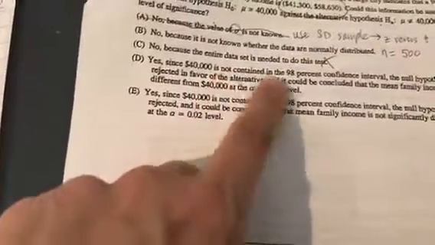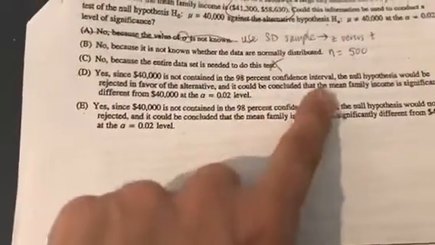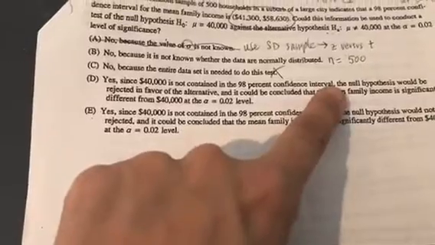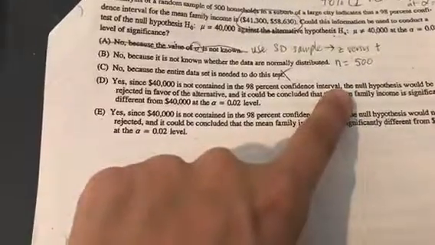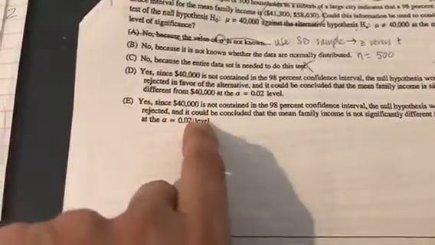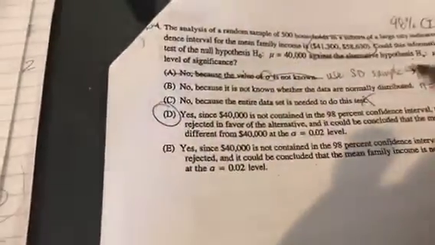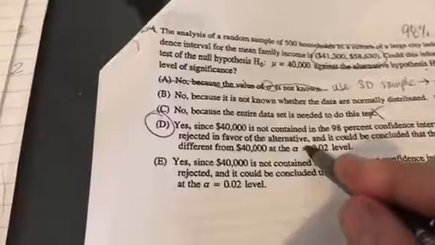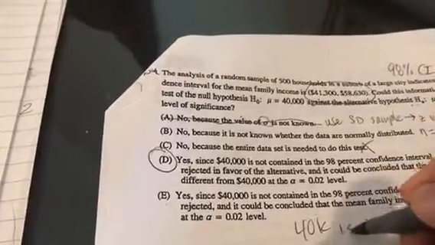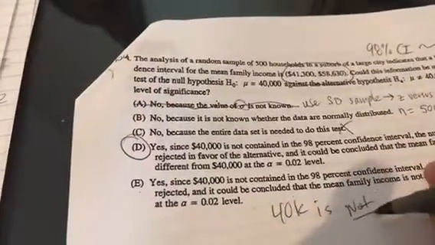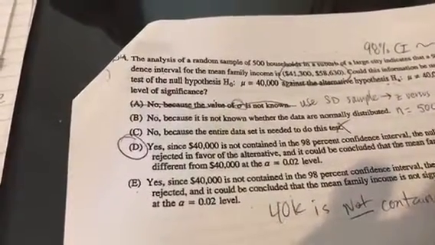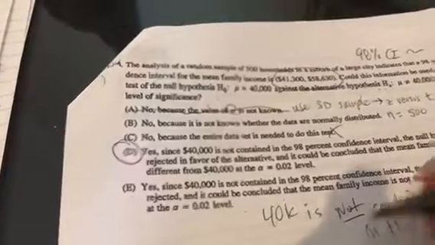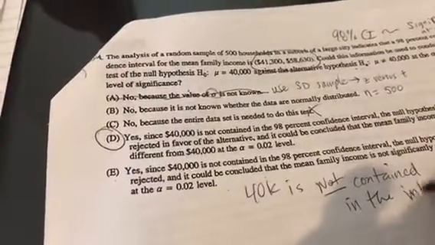So since 40,000 is not contained in this confidence interval, we must walk through door number 2. The null hypothesis would be rejected. So D can be the only answer because yes, in fact, we are rejecting because 40K is not contained in the interval.